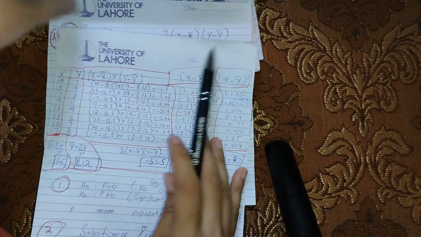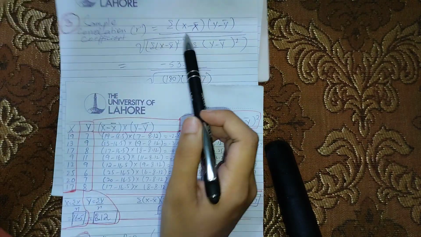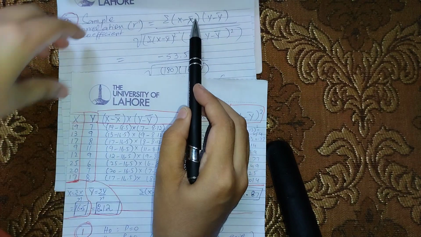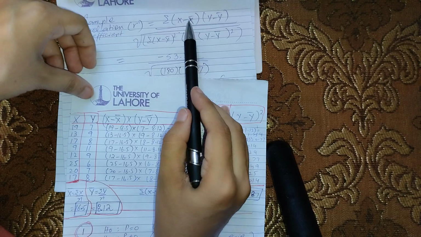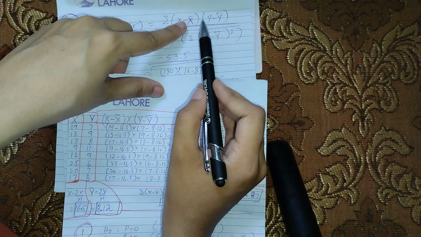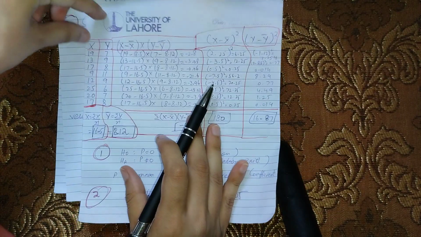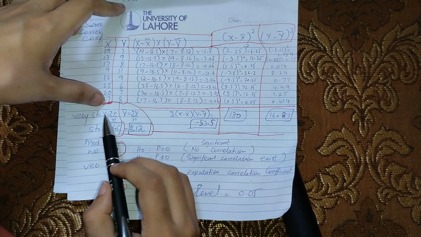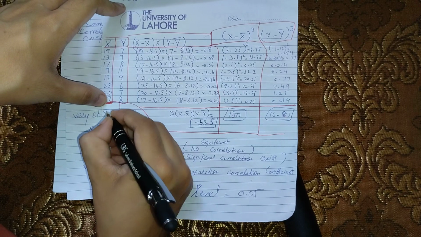First of all, you have seen that the first term is x minus x bar. So first of all I will find x bar, the mean. It means I will calculate the mean of the x observations. I did the calculation here. This is the formula of the mean, in other words x bar.